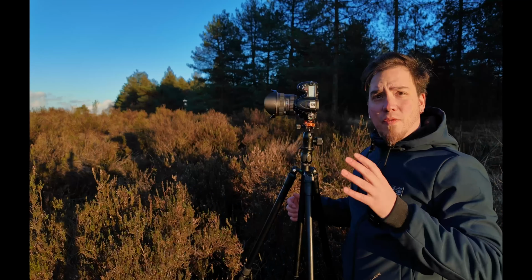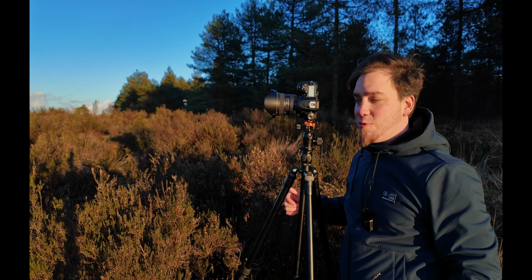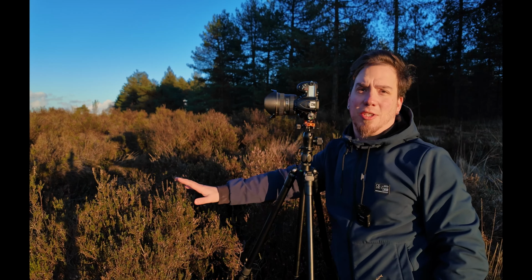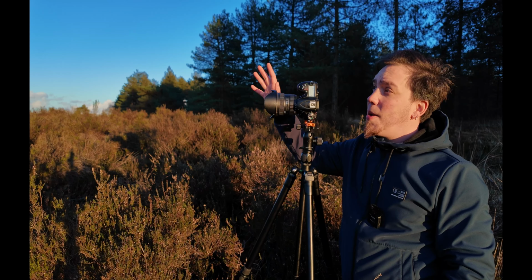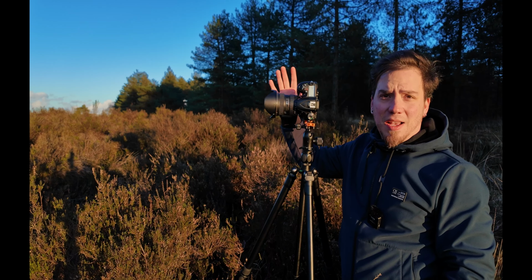And I found the perfect subject to show you guys what I mean with why it's cool to use a wide angle lens and why it's also a little bit of a struggle. For this subject I'm a little bit lower to the ground, and I got some heather here in the foreground, and our main subject is this beautiful pine tree that I want to shoot.